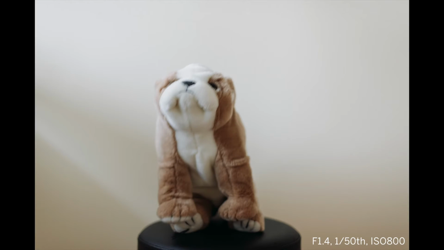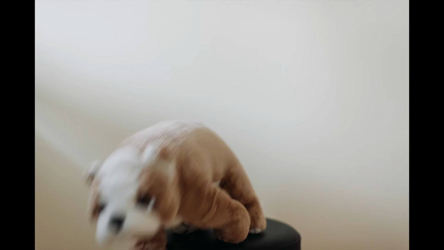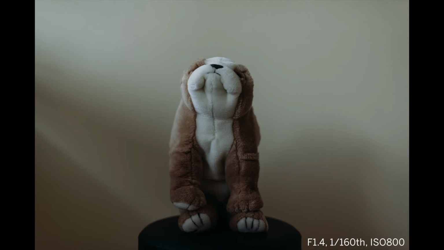Let's say you have a perfect exposure at f1.4, ISO 800, and the shutter speed is 1/50th, and you're trying to take a picture of your dog, but your dog looks blurry in photos because she just won't sit still. In that case, you increase the shutter speed to 1/160th. Now your dog looks nice and sharp, but the photo is too dark.